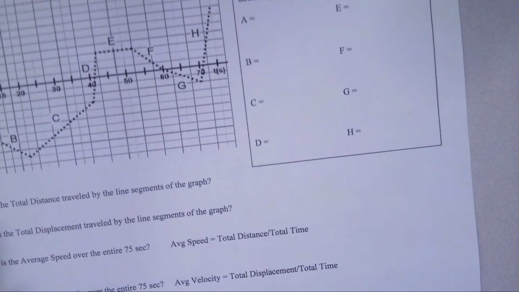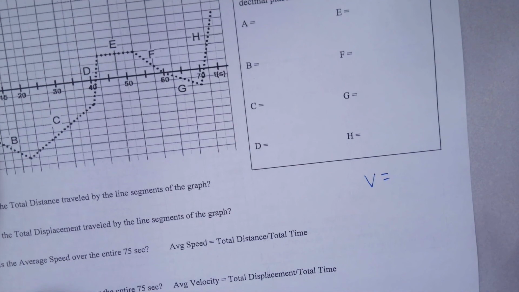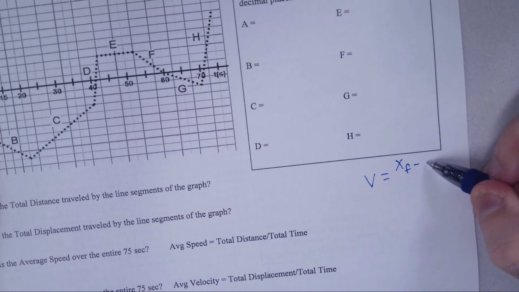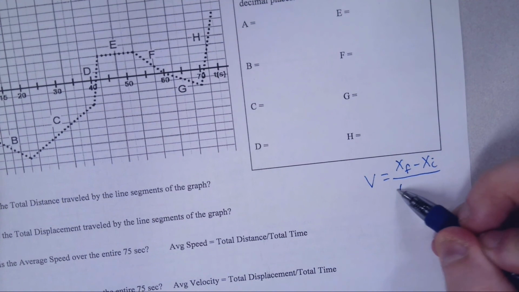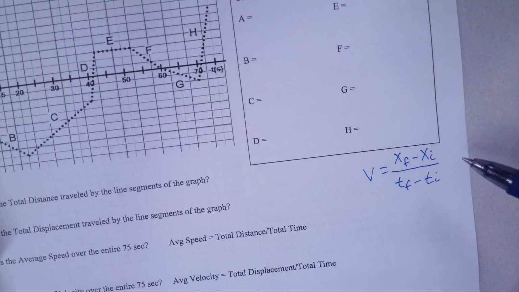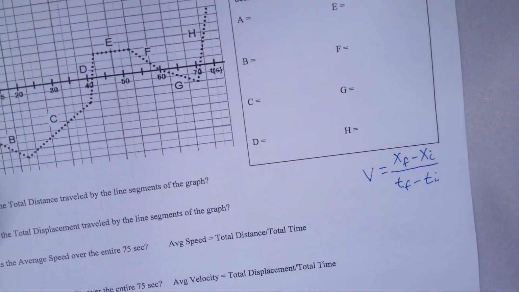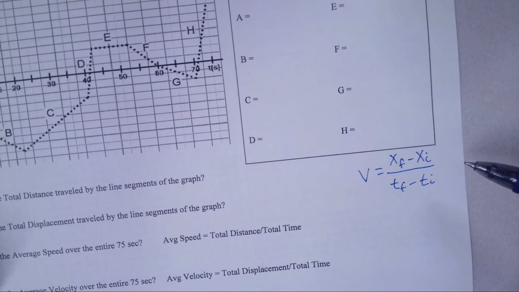Okay, so the equation we're going to use for finding our velocity is basically how you would find your slope. So v equals x of f minus x of i, over t of f minus t of i. x represents our position, at least in terms of moving horizontally, and t is our time. f is the final, and i is the initial. We're trying to measure the differences, especially differences in position. It's always final minus initial. Okay, always final minus initial.